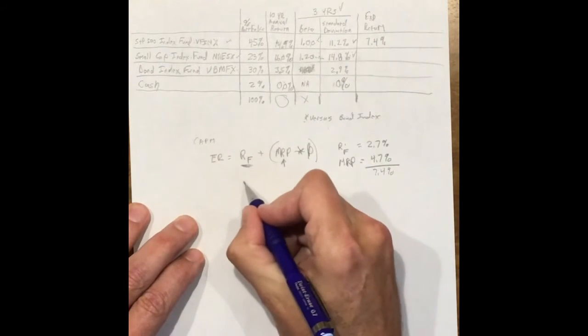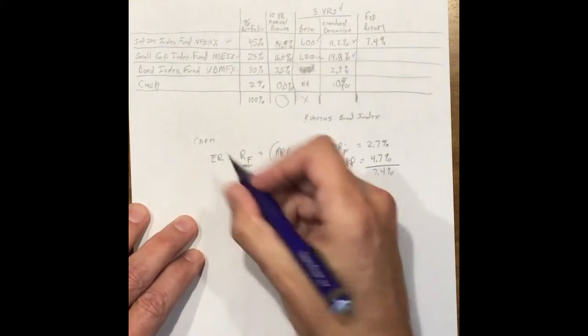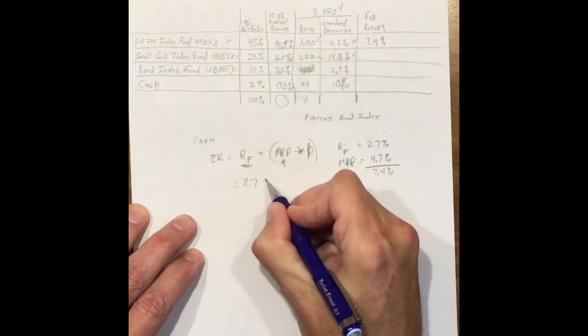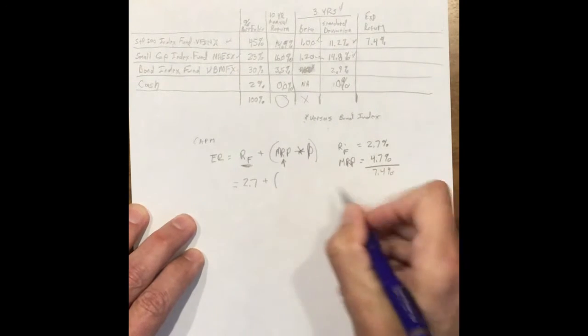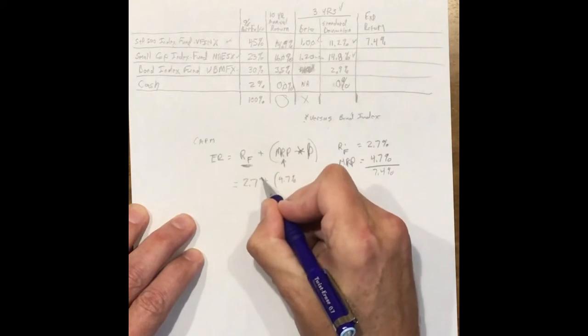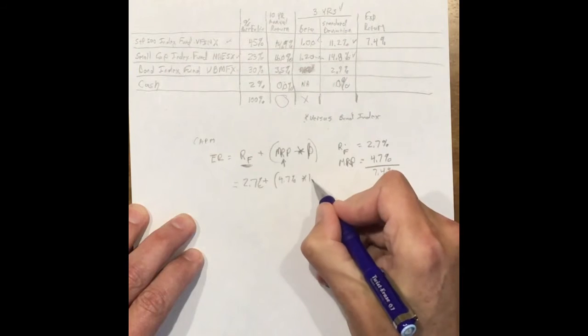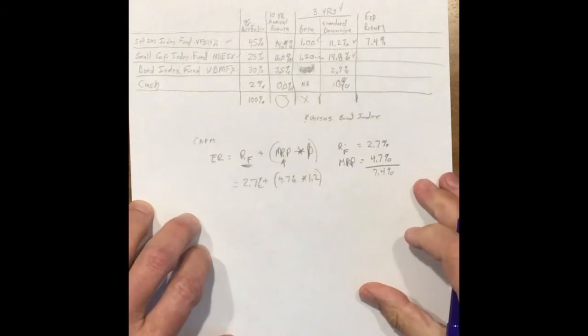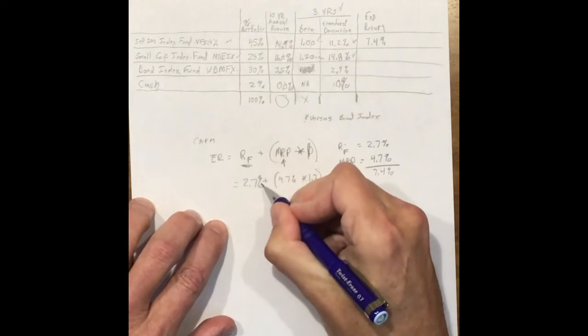Now, if we were doing the expected return on the small cap fund, we'd use the same risk-free rate, 2.7. We'd use the same market risk premium, but because the stocks are riskier, we'd multiply it by 1.2, the beta. Since we're taking additional risk, we want more return.